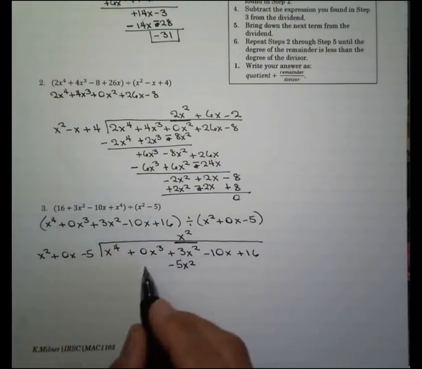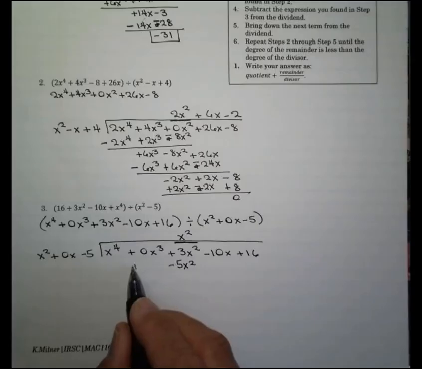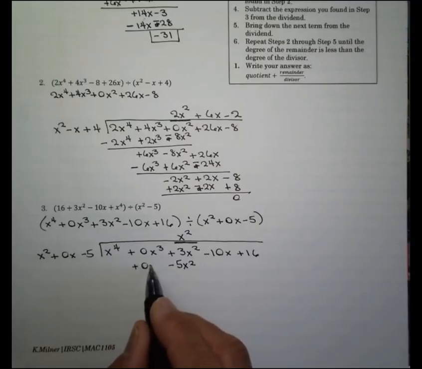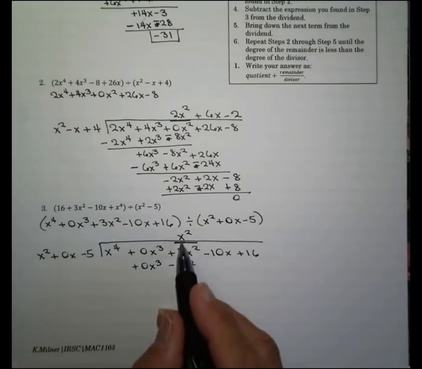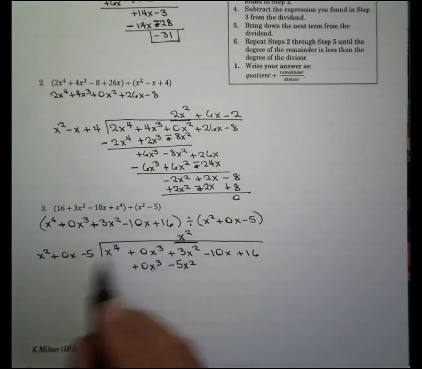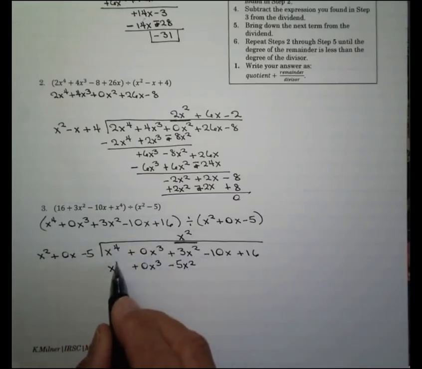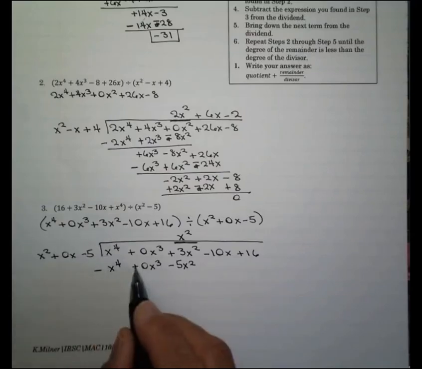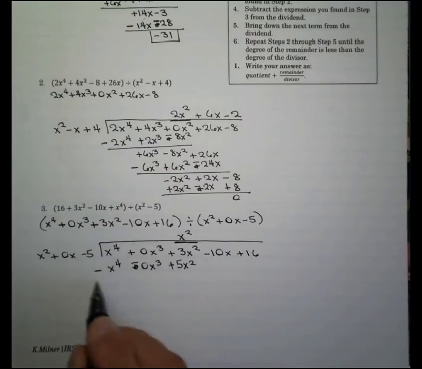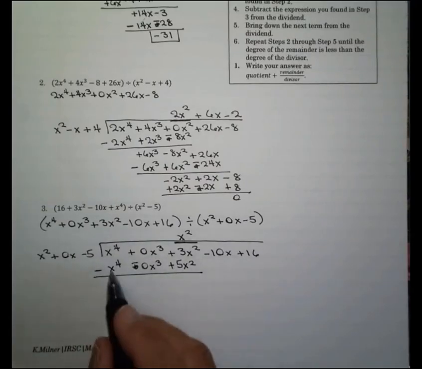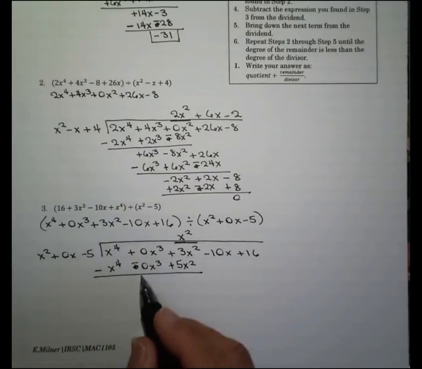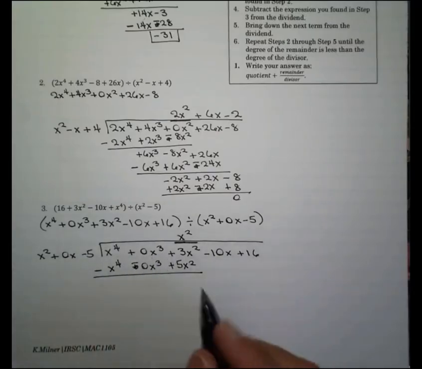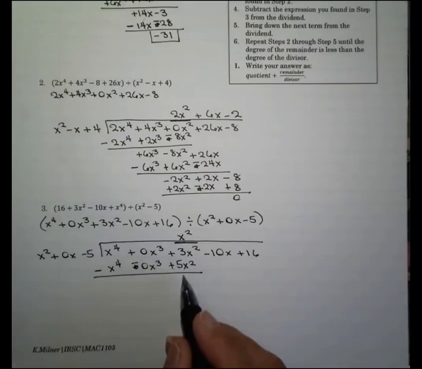x squared times, well, anything times 0, so I can say this is a positive 0x cubed, right? And then x squared times x squared is going to give me x to the fourth. And let's switch all these signs so that we can subtract. Now these are eliminated, because 0 minus 0 really isn't there at all anymore. That term went away, and now all I've got left is 8x squared.